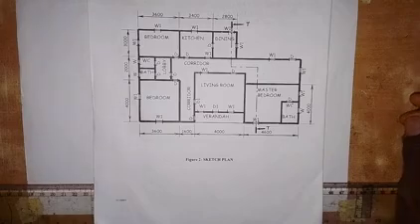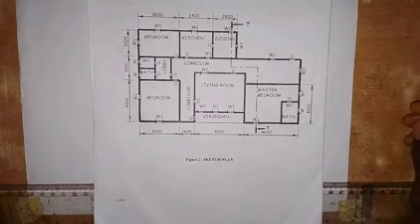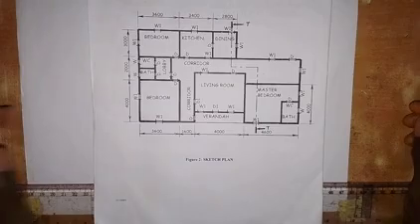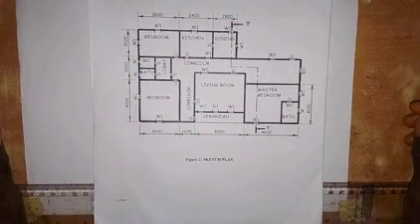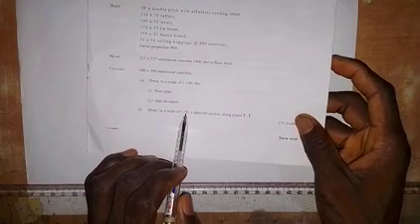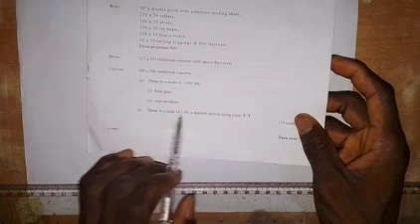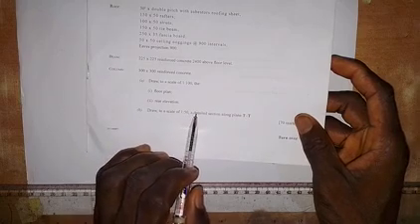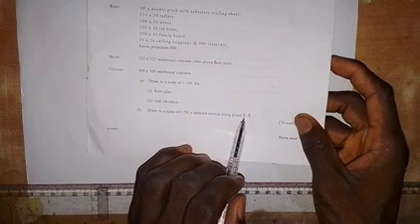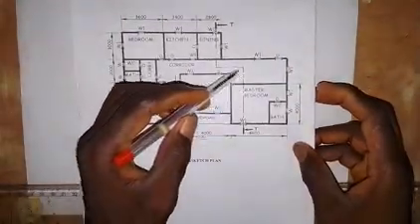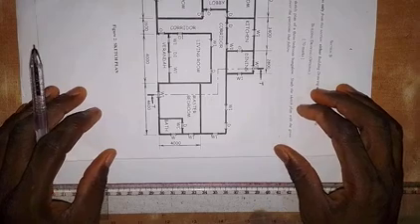Back to my channel, and here we are going to be working on the sectional view of this building drawing. According to question B that we have here, it says draw to a scale of 1:50 a detailed section along plane TT. Alright, so this is the cutting plane TT, and then we need to turn in this direction.